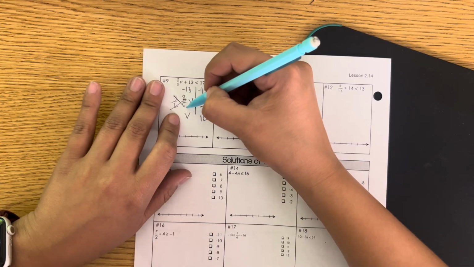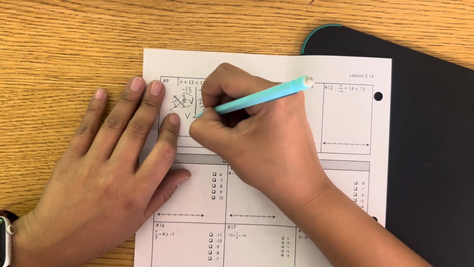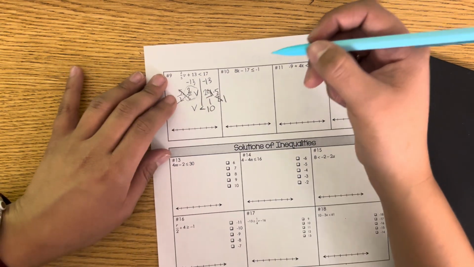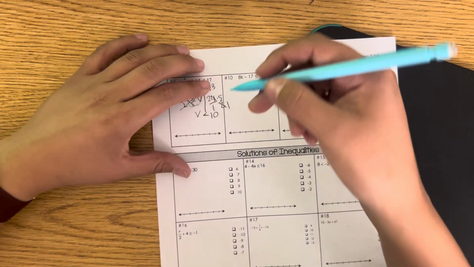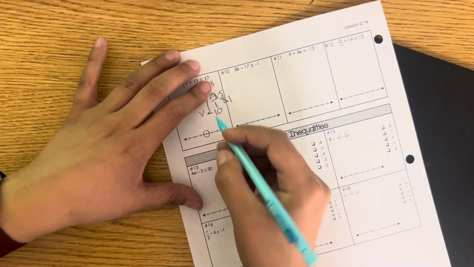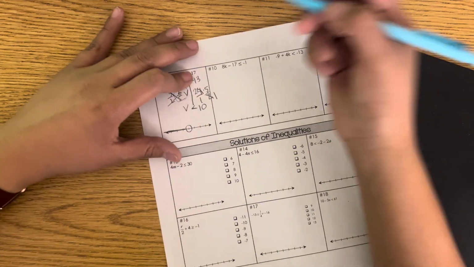Now, the number next to the variable was positive, so that means I do not flip it, and it just stays less than. Since the variable is already on the left, I do not have to pancake it. It is an open circle shaded to the left because it's pointed that direction.